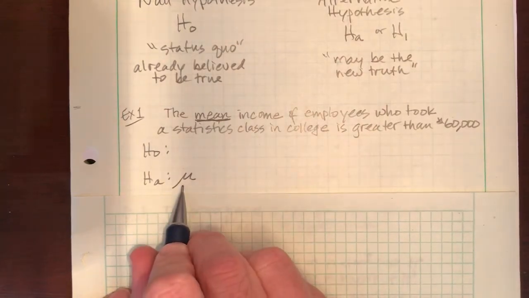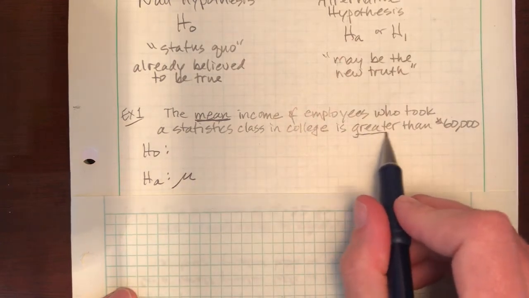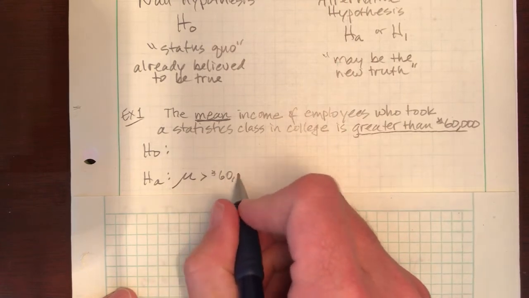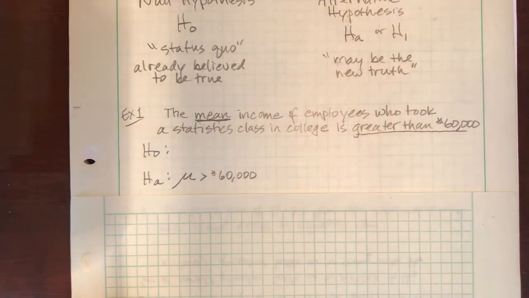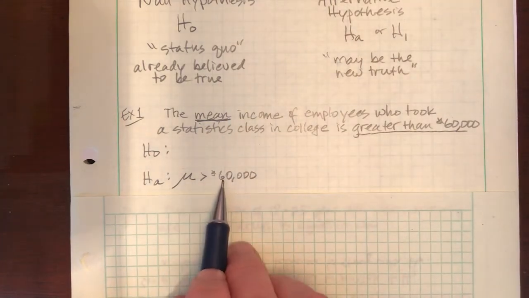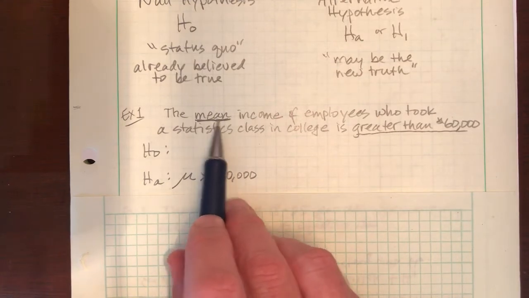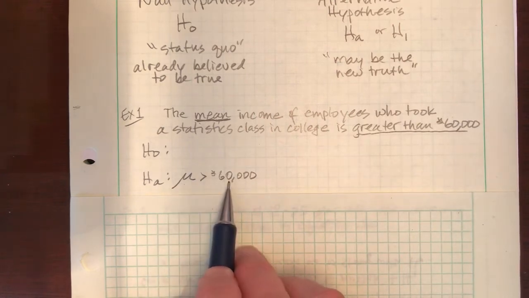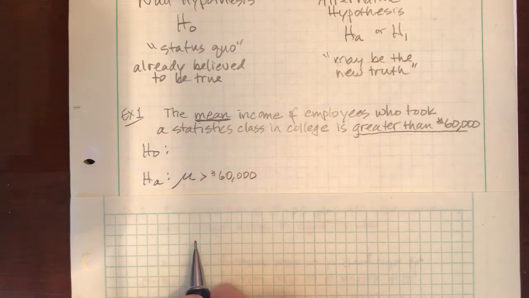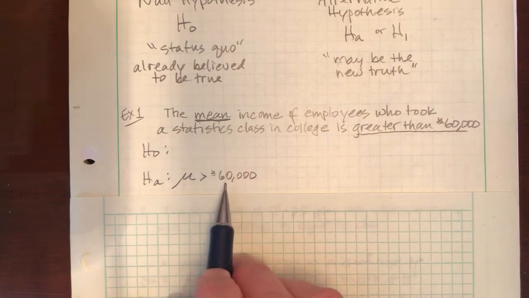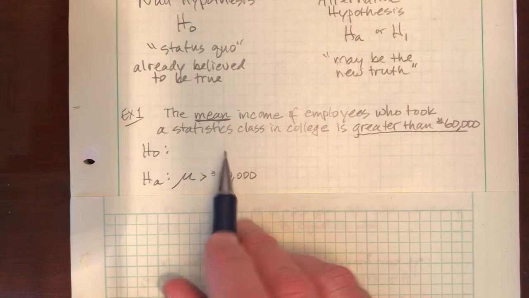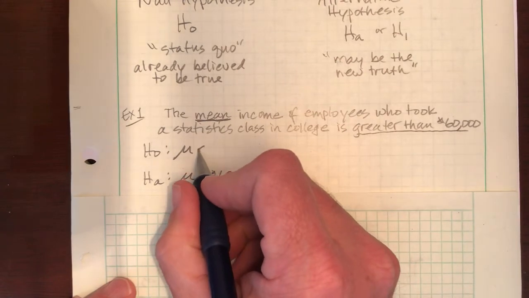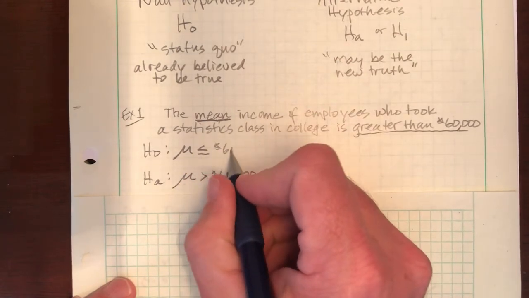It is mu. And I'm going to take this last statement, greater than $60,000, and convert it into my alternative hypothesis. I'll explain later why I put it here, but for now agree that I use the correct symbol for mean, mu, and greater than 60,000 looks like this. Well, if this is one statement, what's the other thing that could be true? If these can't both be true, what is the complement of this statement? Is that the mean is not greater than 60,000, but is less than or equal to $60,000.